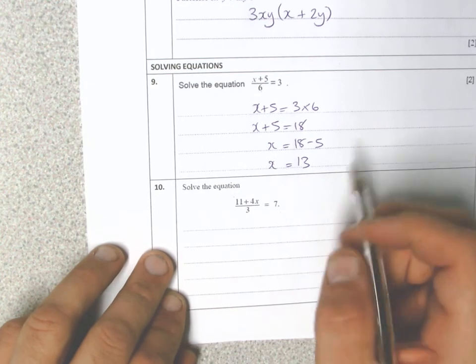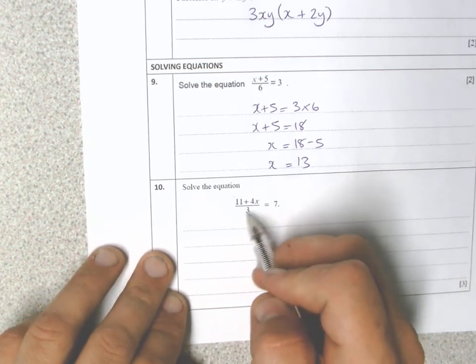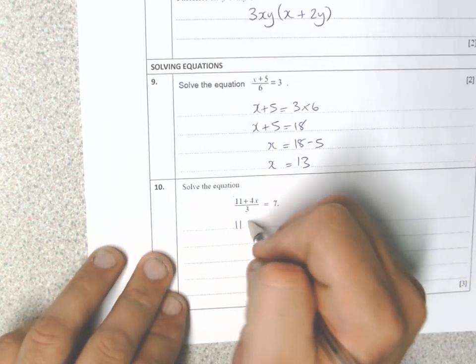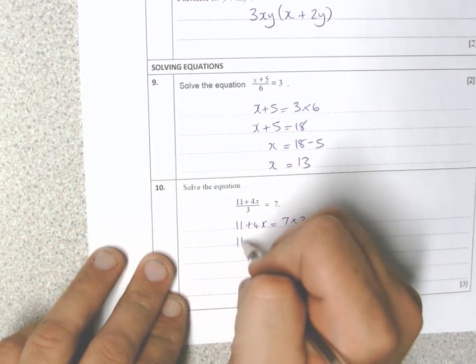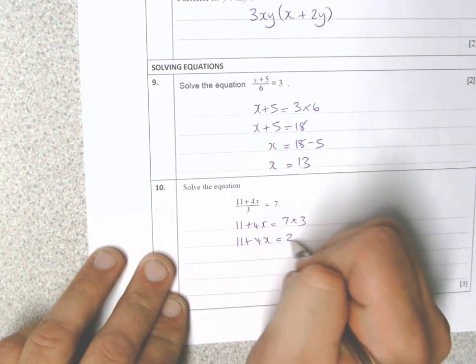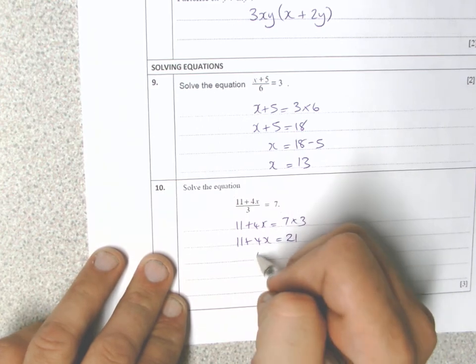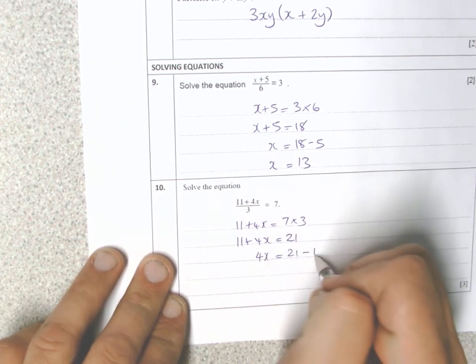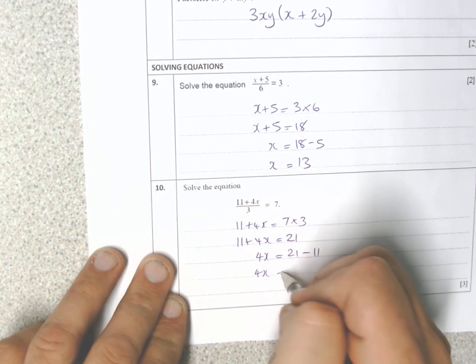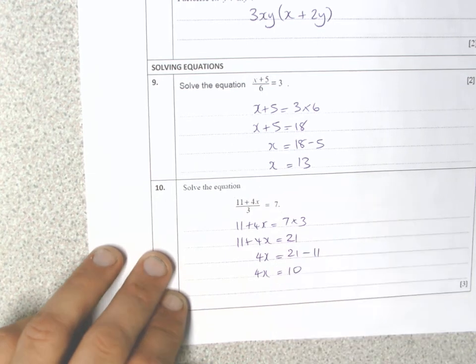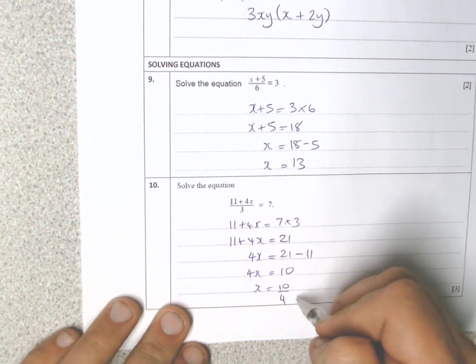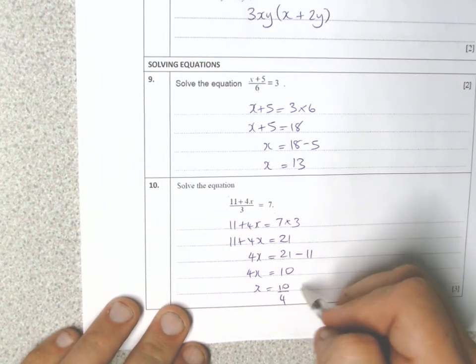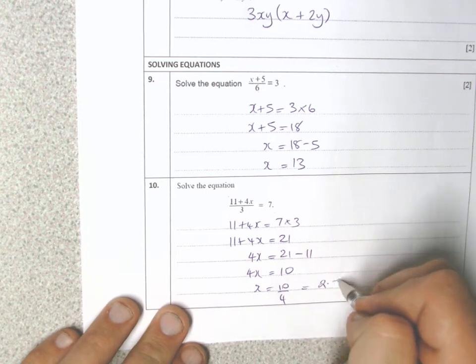Question 10. Same sort of thing going on here. You take the 3 over and times. So you get that. So 11 plus 4x is 21. I would then take the 11 over and obviously take away, the opposite, and now it becomes 10. And then you've got x equals 10 divided by 4. Okay, so 10 divided by 4, half of 10 is 5, half of 5 is 2.5.